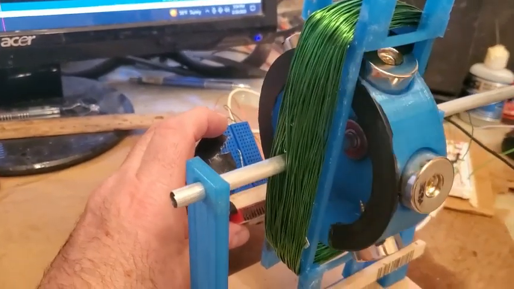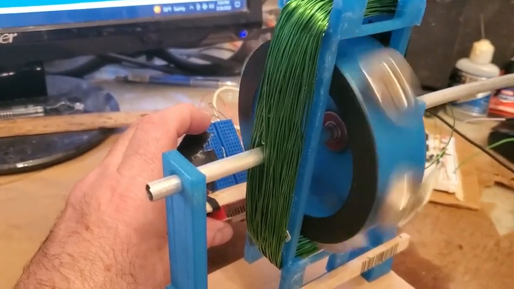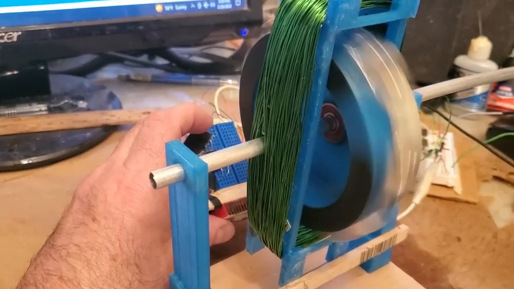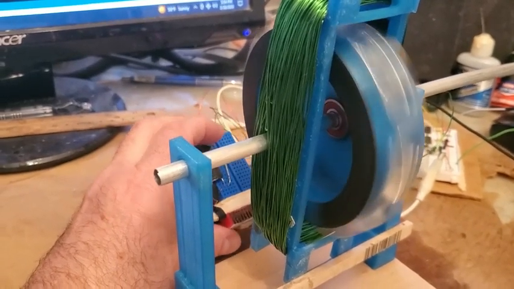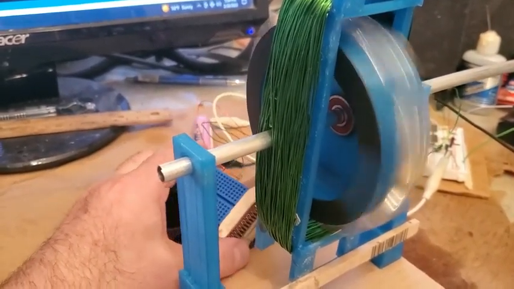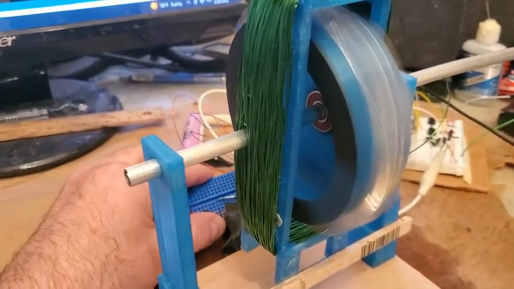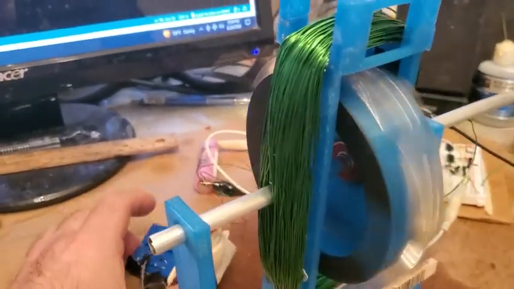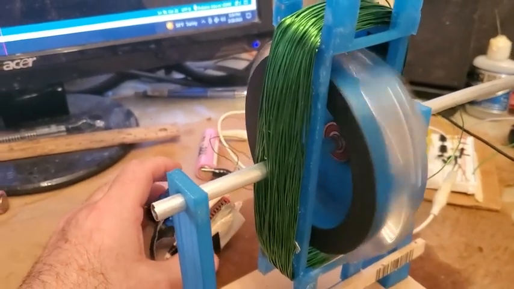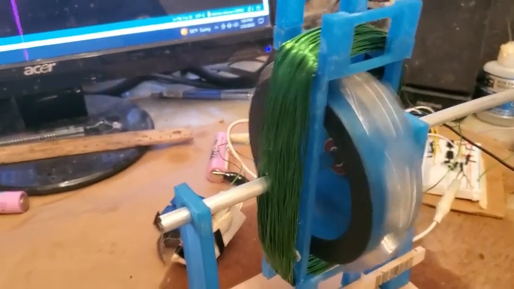But you see, it's kind of hard to figure out the angle. You're trying to hold the thing. Let me see if there's a place I can just put it somewhere where I don't need to have my hand on it.